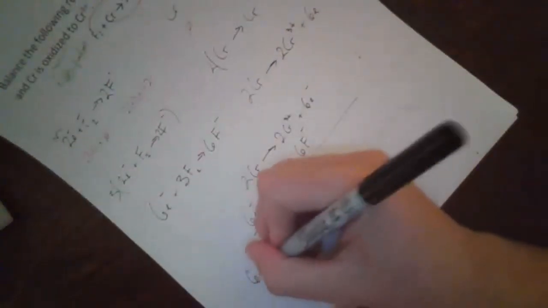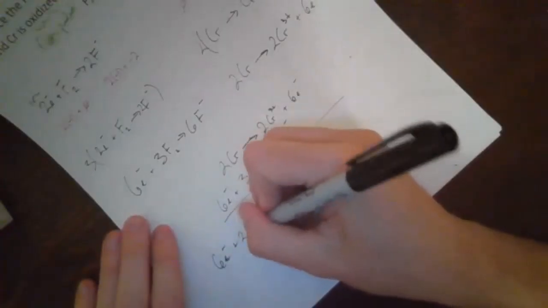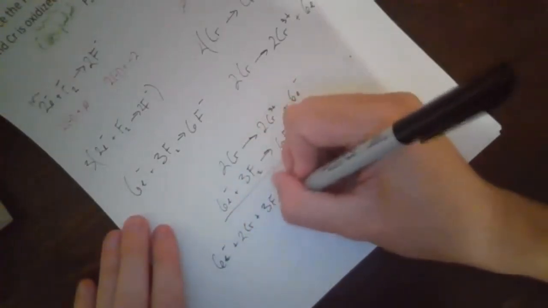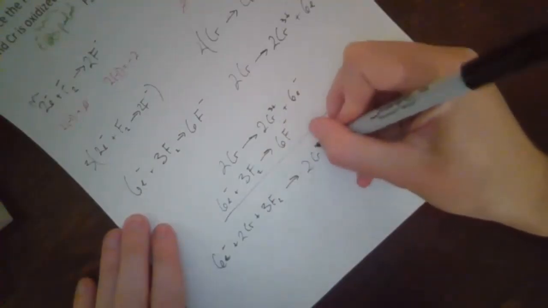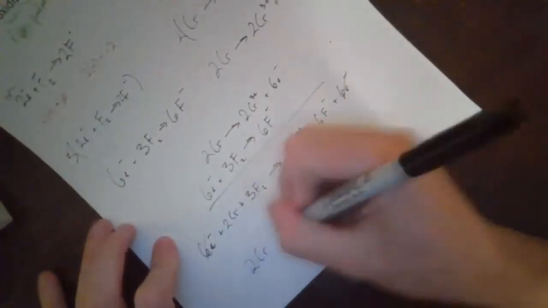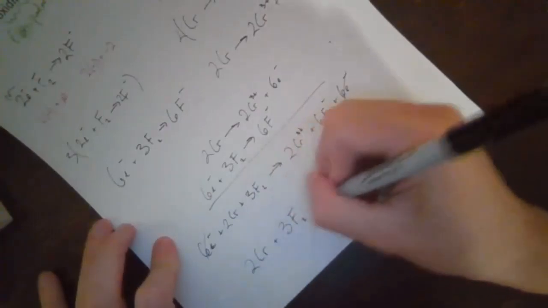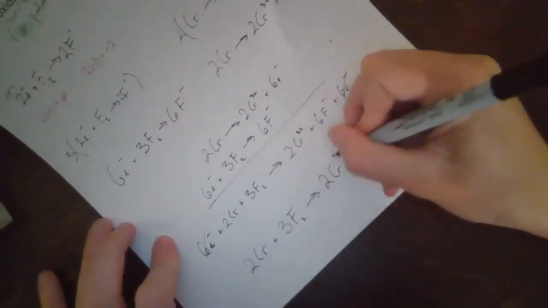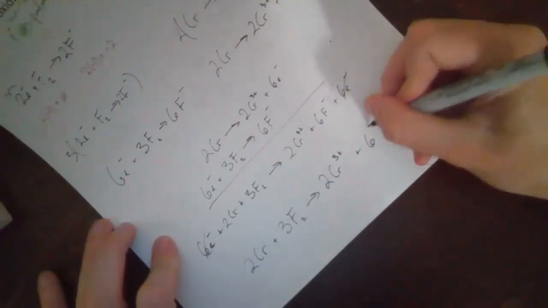I have the 6 electrons plus 2 chromium plus 3 F2 becomes the 2 chromiums plus the 6 fluorides plus the 6 electrons. Cancels, right? And that's the whole idea. That's why we did this balancing. And so my overall balanced reaction is going to be 2 chromiums plus my 3 F2 becomes 2 Cr3+ plus 6 F-.